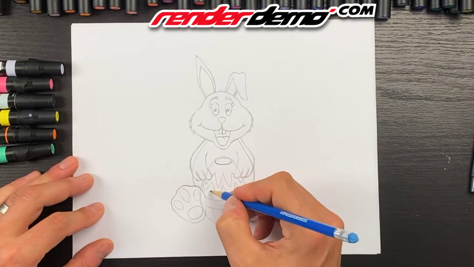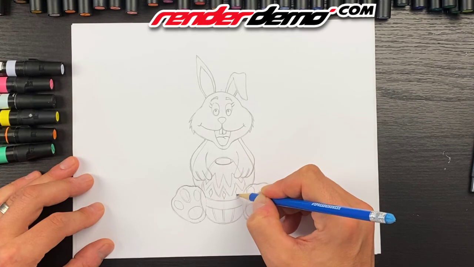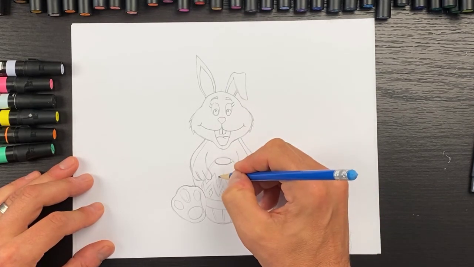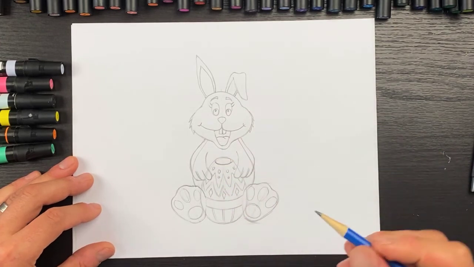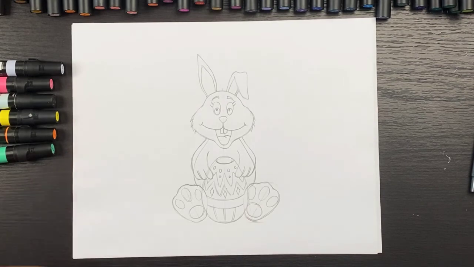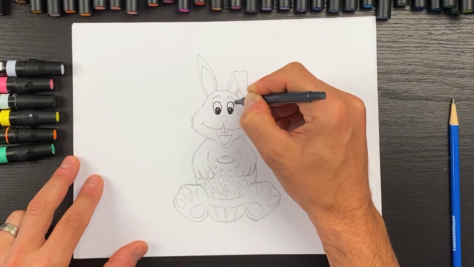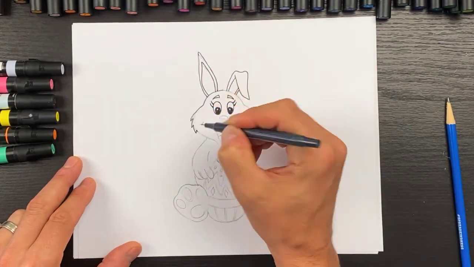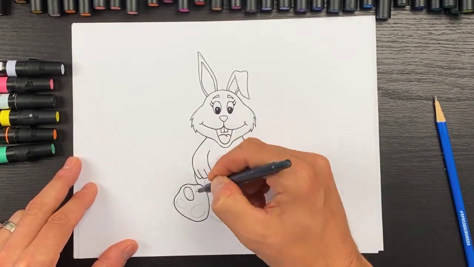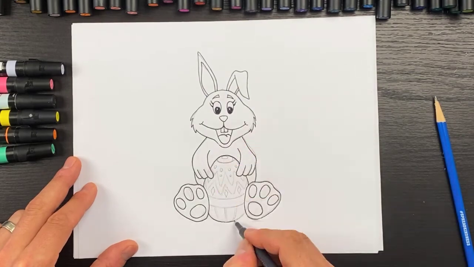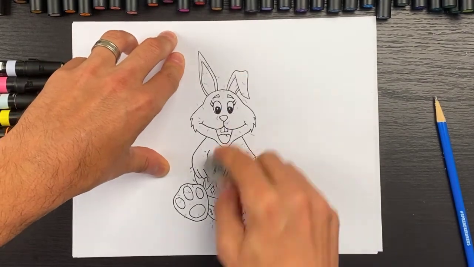Okay, and then I'm going to add a couple diamond shapes. And then we'll add some little details over here. Just like that. Okay, and there is our Easter Bunny. So I'll erase some of these lines, and I'm going to use my ink pen to ink this in, and then we'll come back and color in our Easter Bunny rabbit.